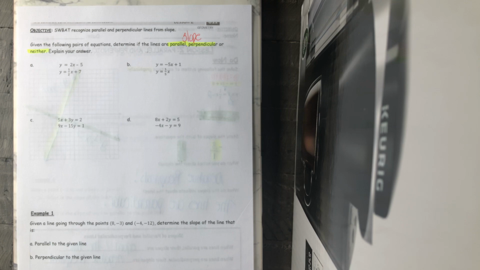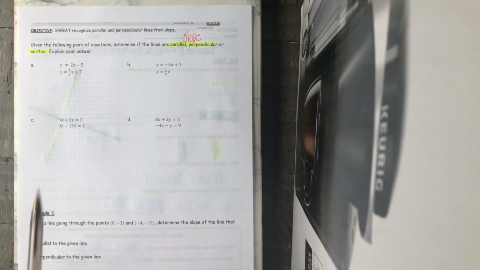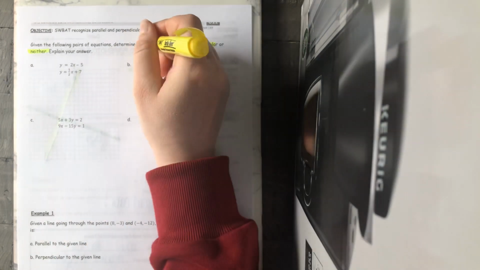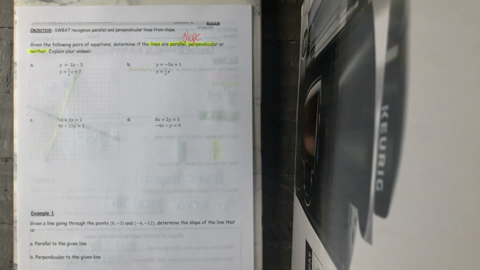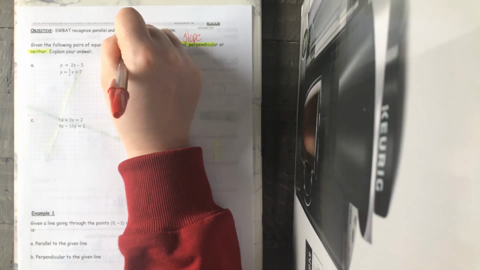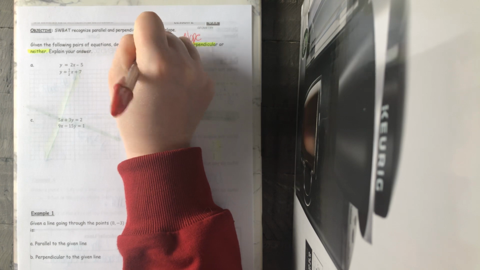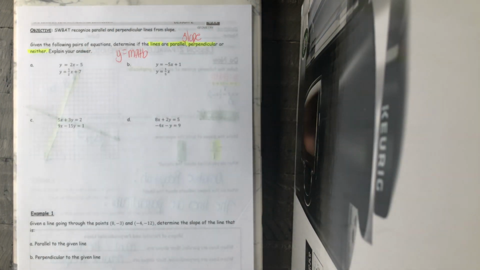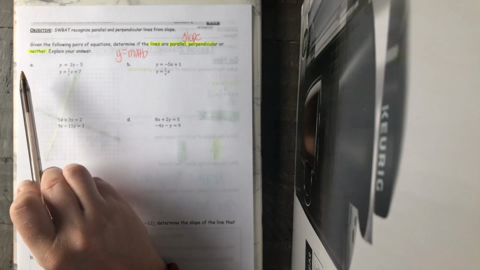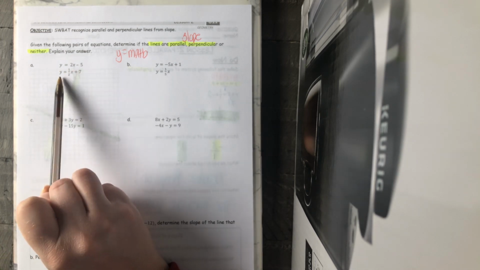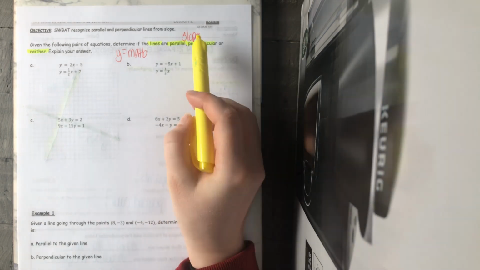So again, I know that these are lines. Let me highlight that as well, because I know that lines are in the form y equals mx plus b. So if I have that form, I'm ready to go. And if I'm not, I have to solve so it is y equals mx plus b. So if I look at part A, both of these are in y equals mx plus b form, so I'm good to go. The only thing I need to look at is slope.